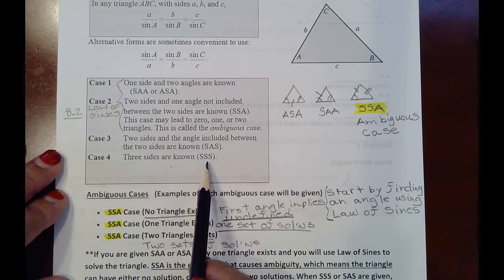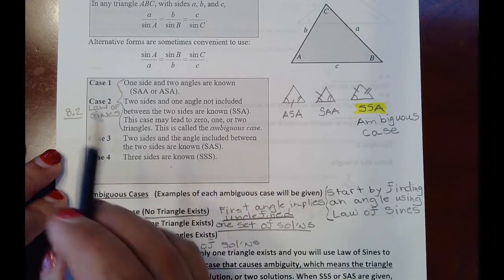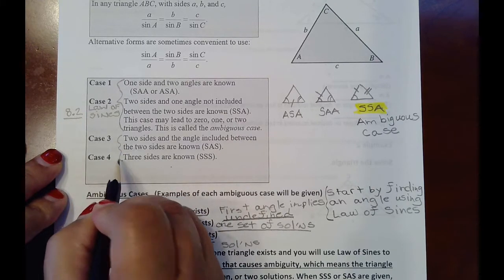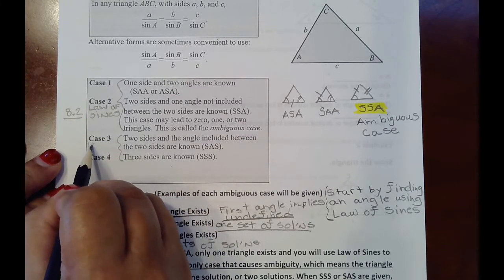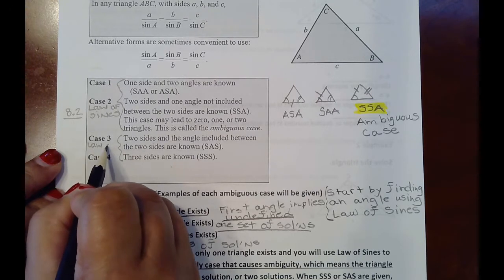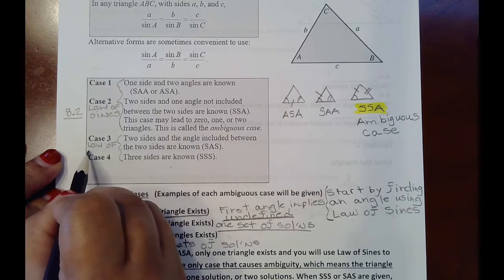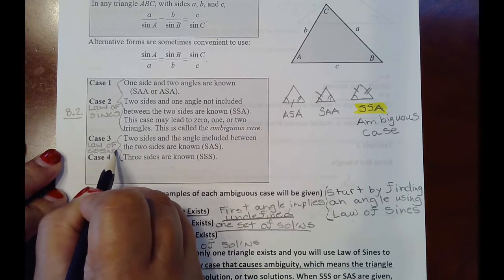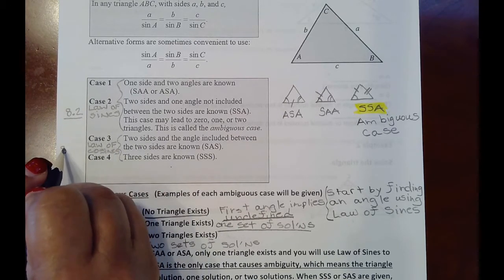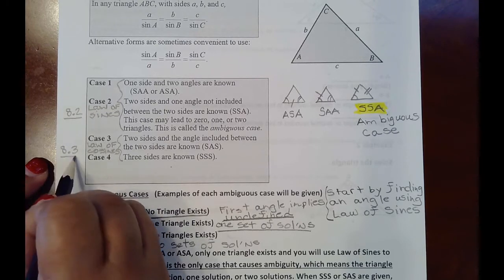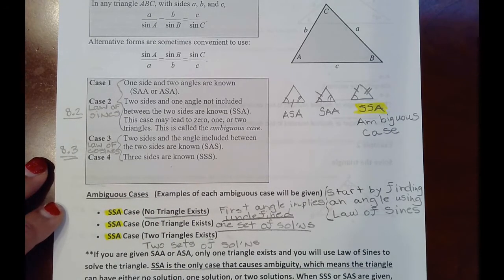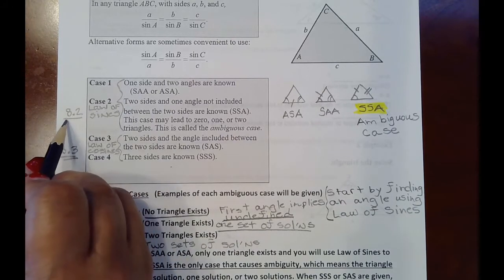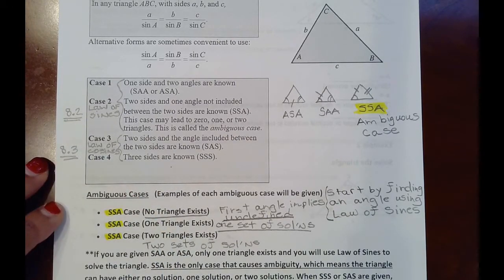Or if we're not given any angles at all and we're just given three sides, both of these cases are handled using the law of cosines. That's in the next section. So just a little discussion of the cases that you're going to be handling here. I'll also be discussing with you a real easy way to tell which law you're using.